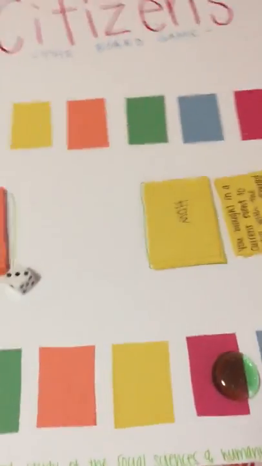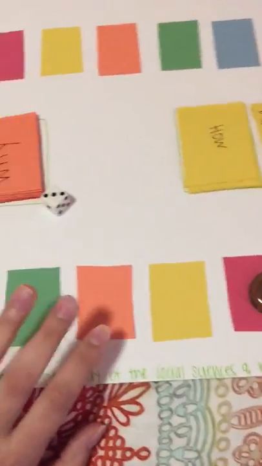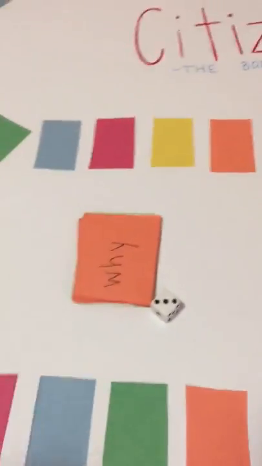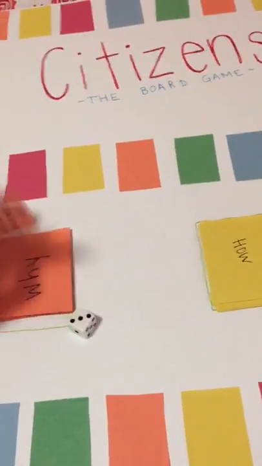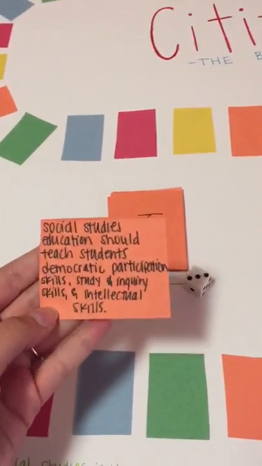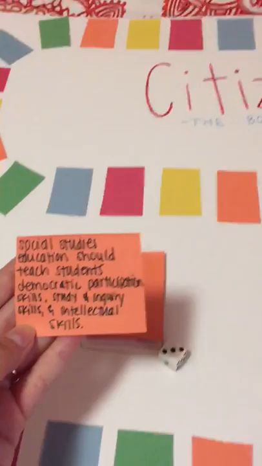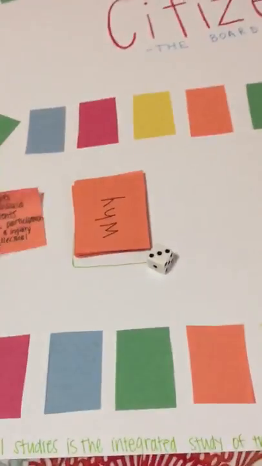And so if a player happens to land on an orange space, they will pick up a Y card, and this will teach them all about why we teach social studies. So for example, social studies education should teach students democratic participation skills, study and inquiry skills, and intellectual skills.